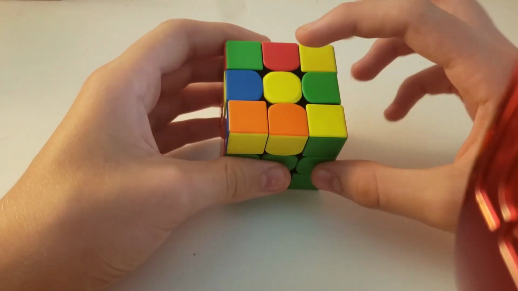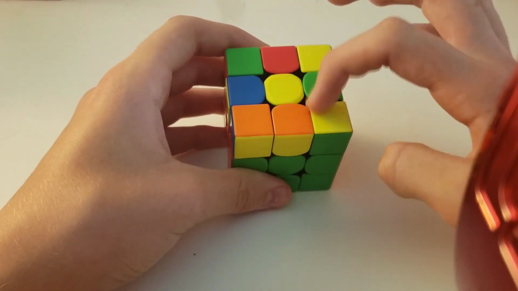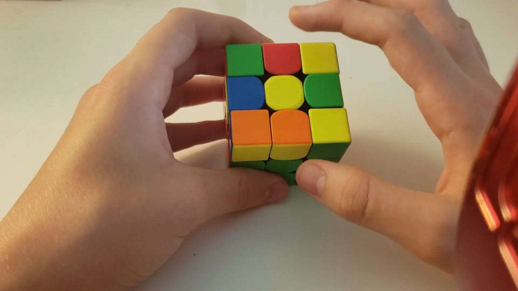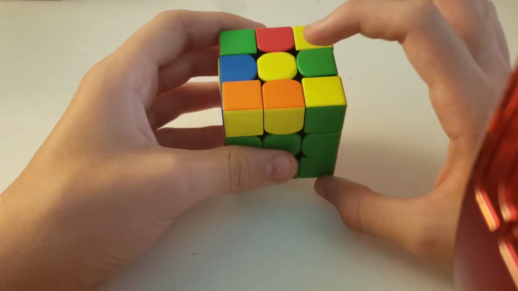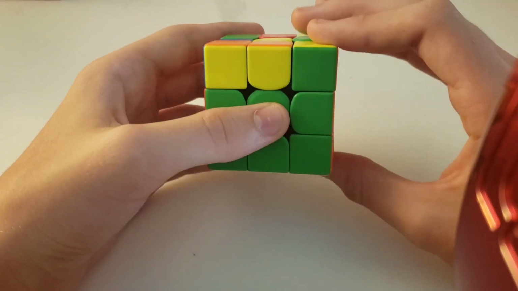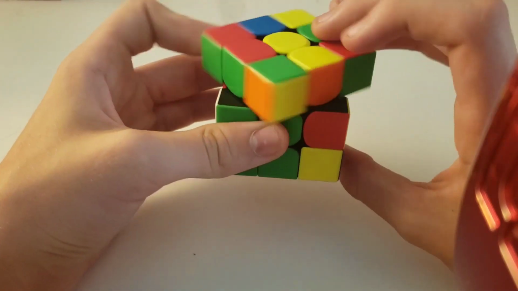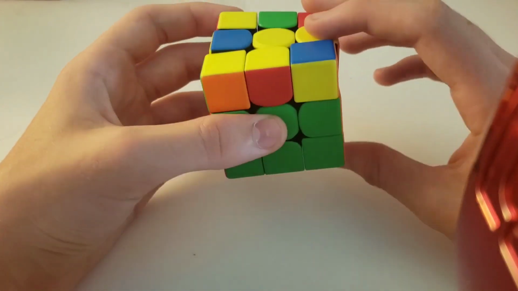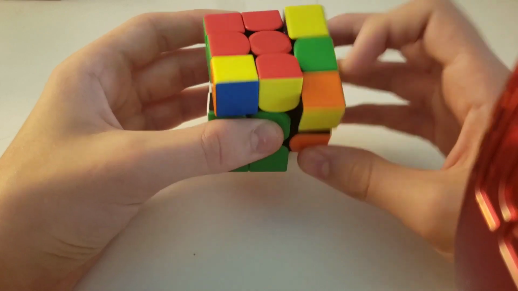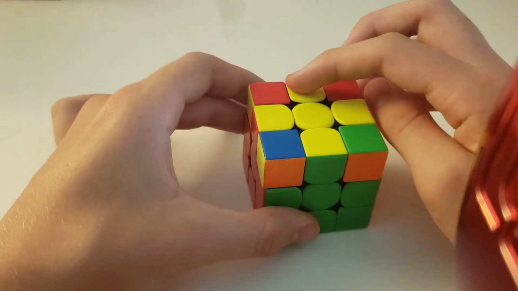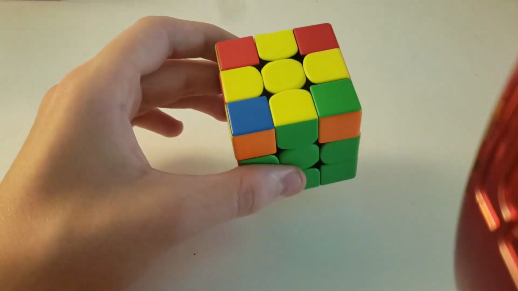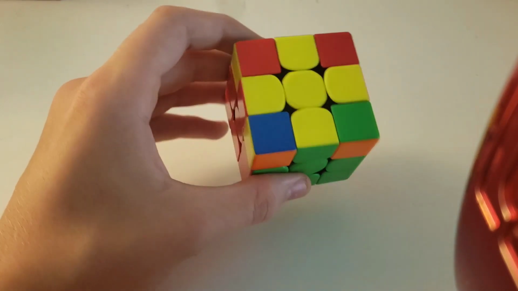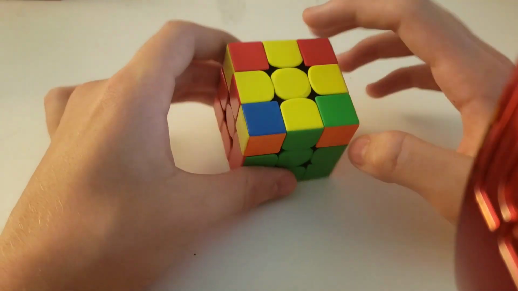Now, if you get the same thing but with no edges on the top, like this, kind of like a dot, you want to do both. So you want to do the second one first, like that. Then you get your L, so you do the first one, just like that.